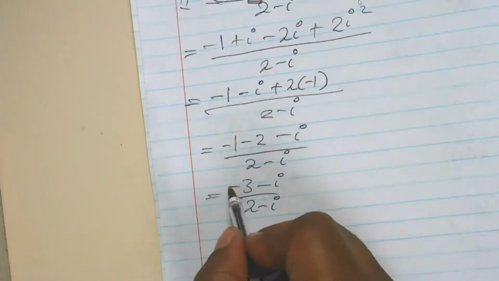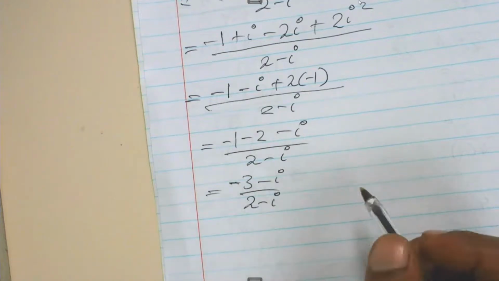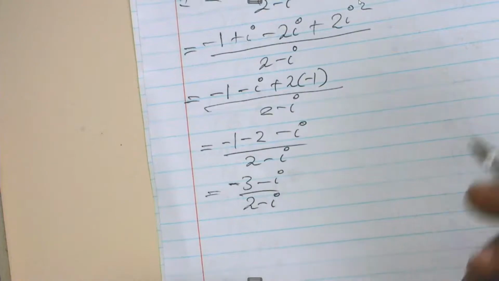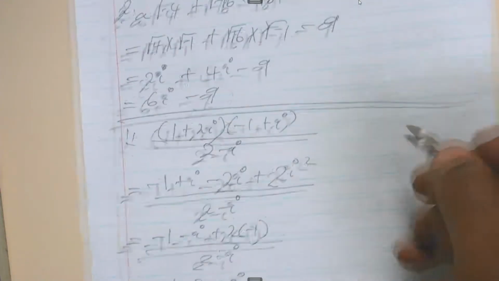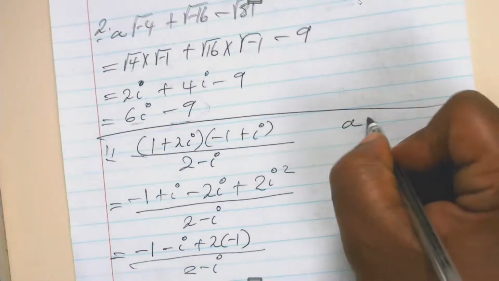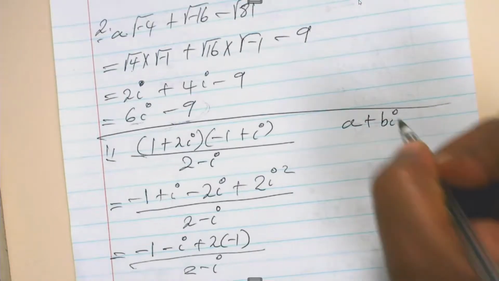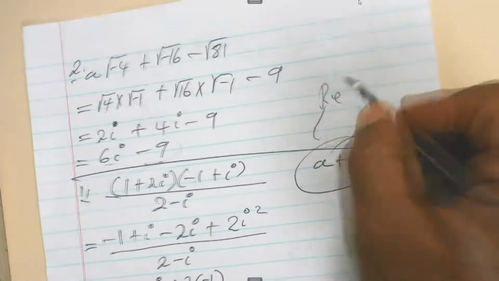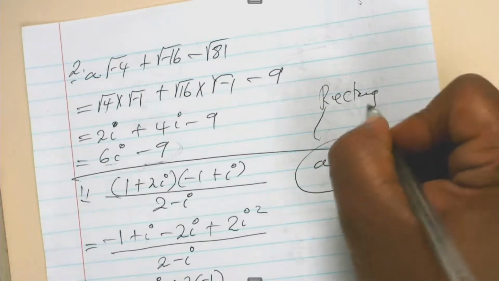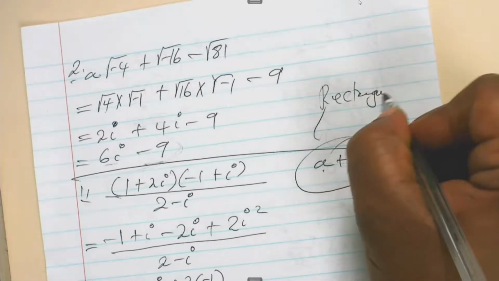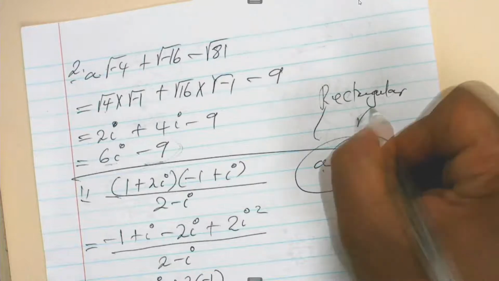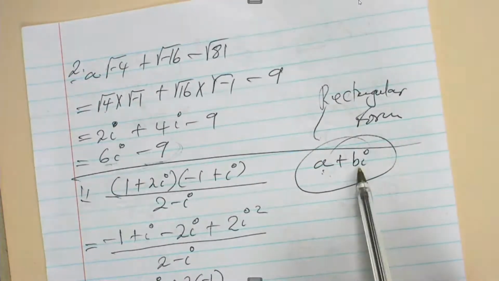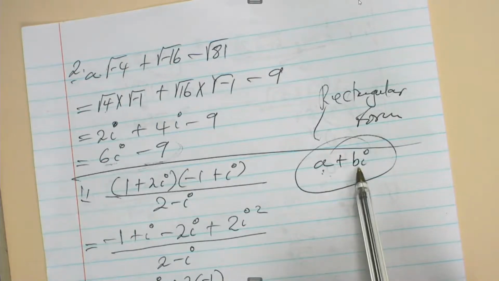But remember, I need to simplify and leave my answer in the form of a plus bi. The answer must be in the form of a plus bi. This is what we call the rectangular form, where we have the real part as well as the imaginary part.